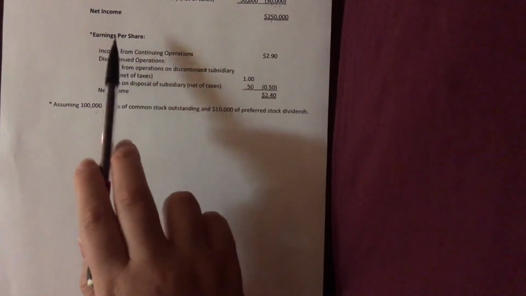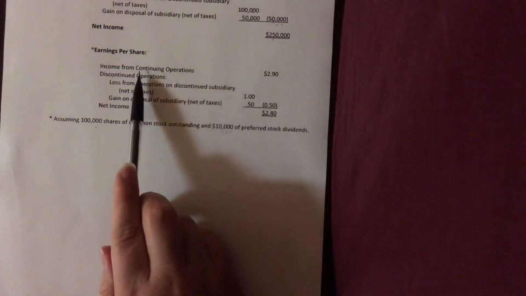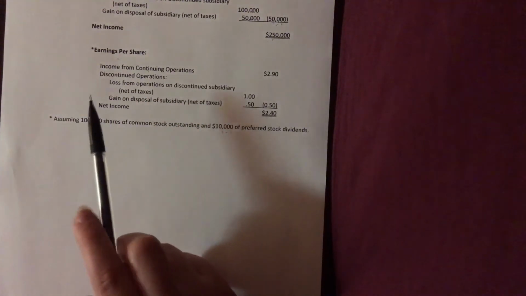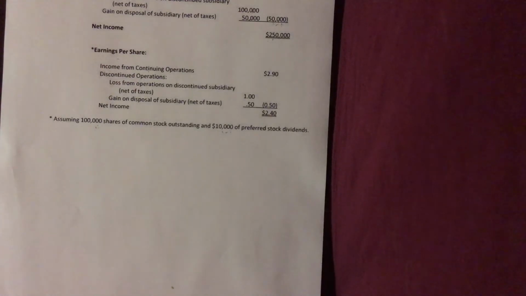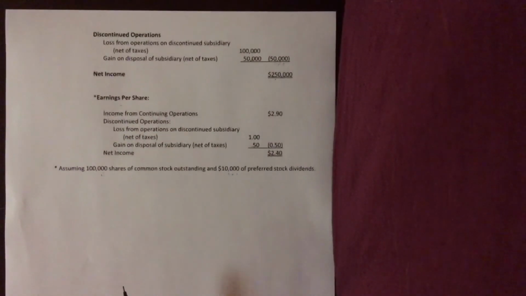Now the last part of our multi-step income statement is our earnings per share. Now again, if it was just net income we had, it would only be one calculation in our earnings per share, and that would have been your net income. But since we have discontinued operations, we have to account for our income from continuing operations, our loss, our gain, and our net income. So four different calculations when you're dealing with discontinued operations.